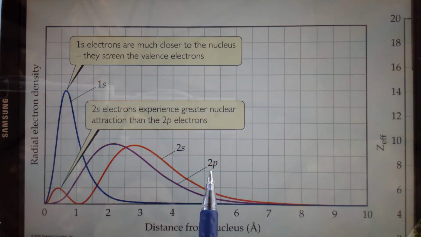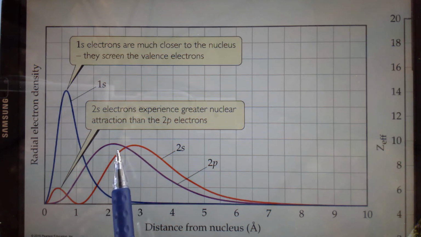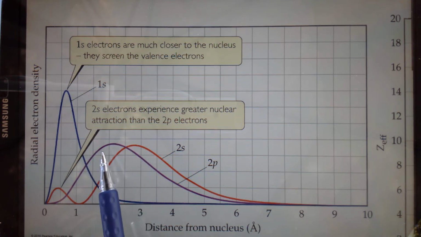If we look at 2s and 2p, their peaks are really close to each other in terms of most probable radius, but the 2s does have this increased peak probability where the electrons can penetrate closer into the nucleus, therefore screening the 2p. A 2p can screen 2s and 2s can screen 2p. These are overlapping here, but maybe 2s is a little bit better at screening than 2p.